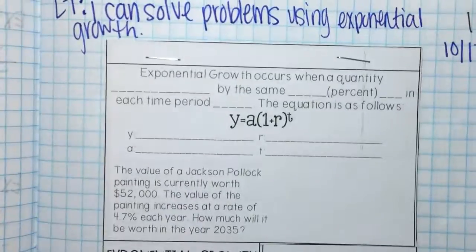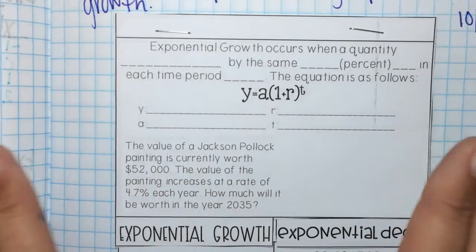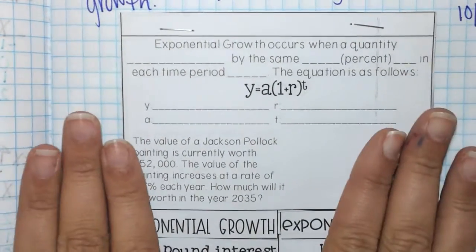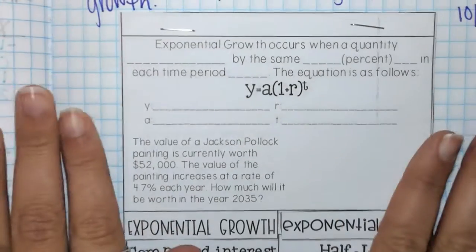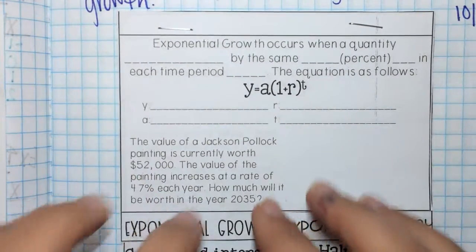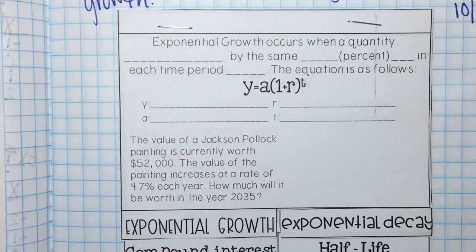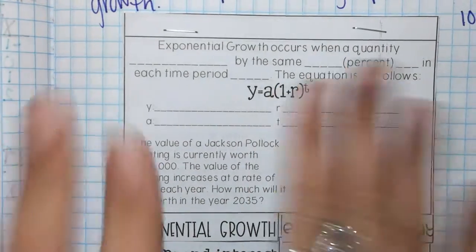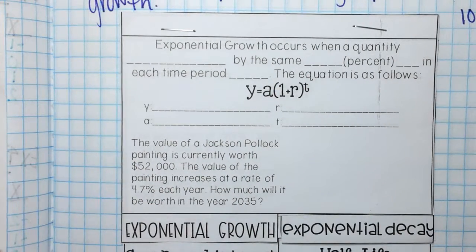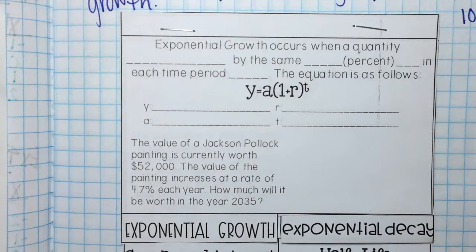Okay, so what we're going to talk about today is how to use exponential functions in the real world. That's what we're doing. So we're applying this to where we actually use this outside of school. So first we're going to start with exponential growth. That's when something gets bigger, right? And usually it's with bank accounts and your house and how it appreciates and stuff like that.